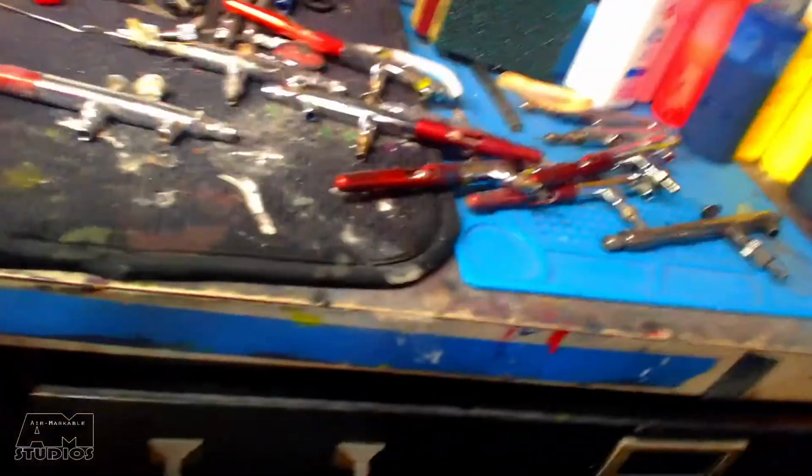All right. So the airbrushes, they need to be done. We'll get to that. This time I'm really going to go. This time I'm definitely going.